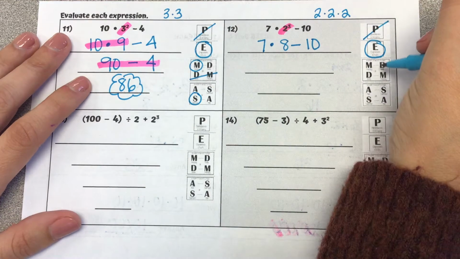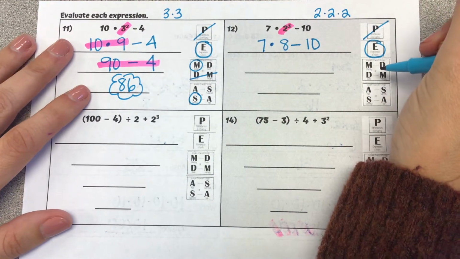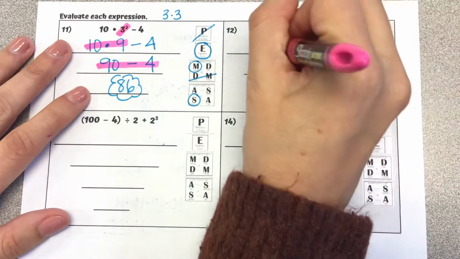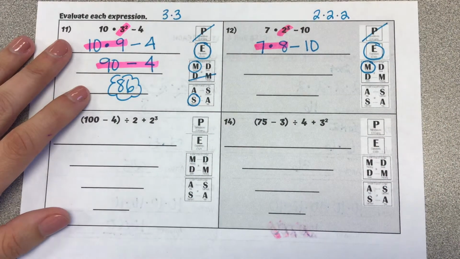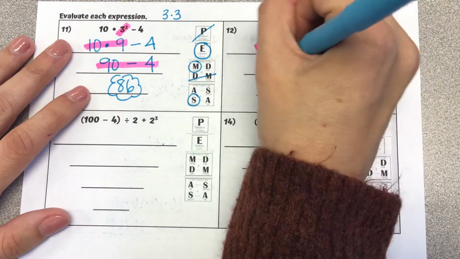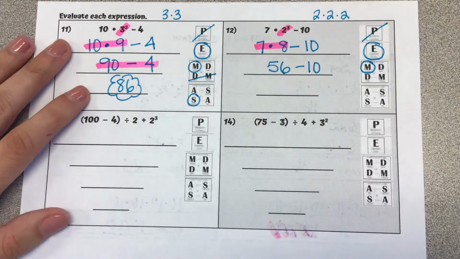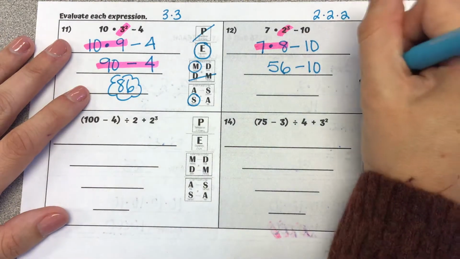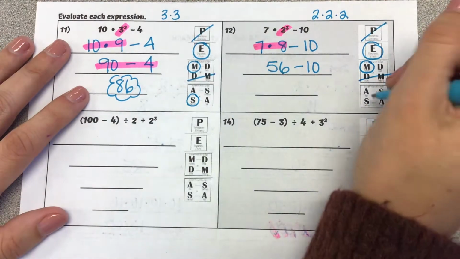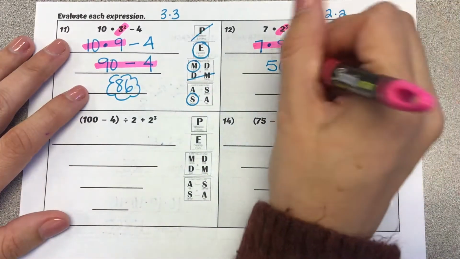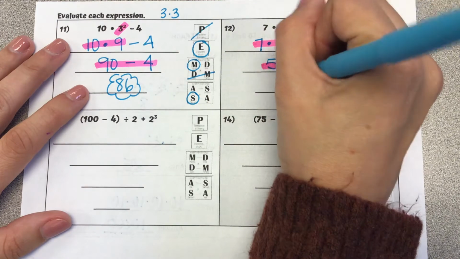I'm looking next to see, do I have any multiplication or division? I have multiplication. So I am going to next multiply 7 and 8, which is 56. Bring everything else down, the minus and the 10. There's no more multiplication or division. Next thing I see is subtraction. So I am going to subtract 56 minus 10, which is 46.